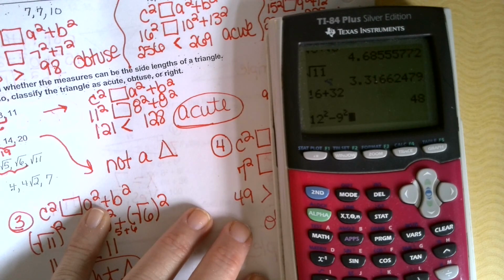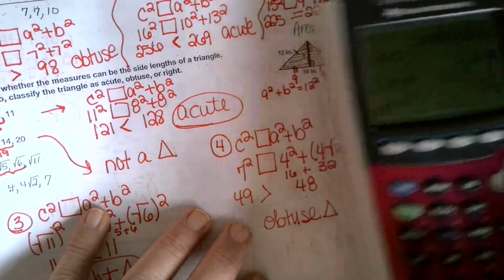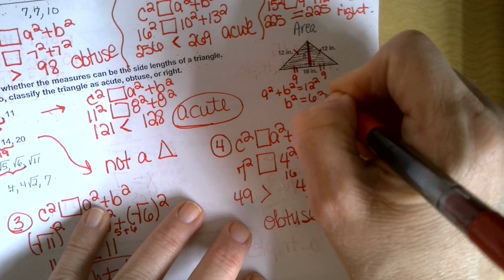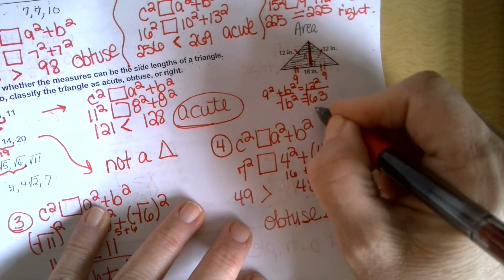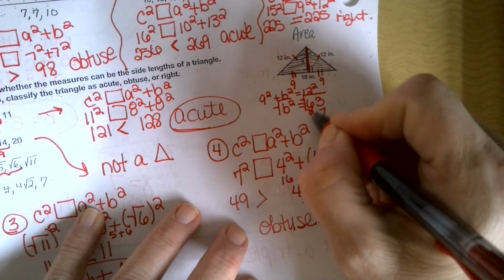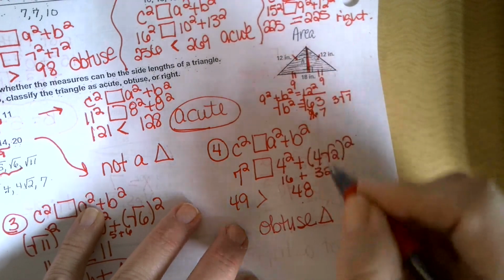See what I'm doing there? 12 squared minus 9 squared gives us 63. Square root. 63 is 9 times 7. And so take the square root of 9. So that height is 3 square root of 7, that is my h.